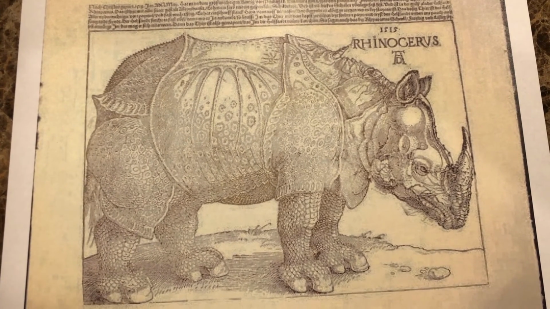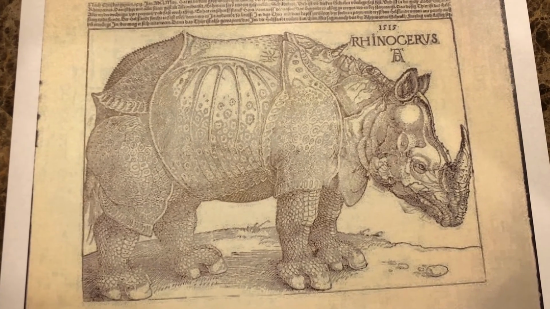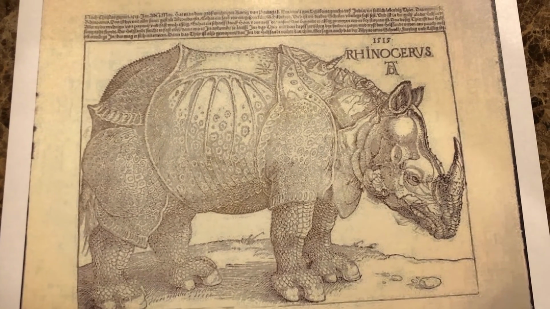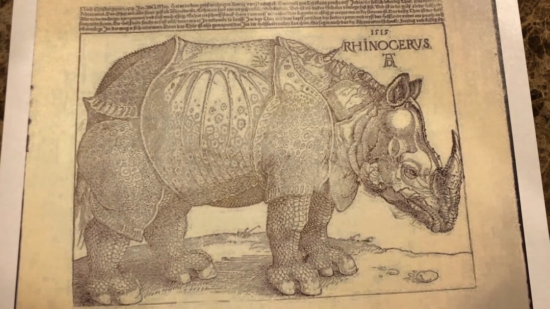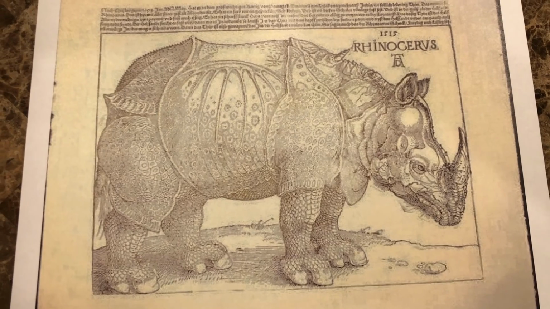Dürer's Rhinoceros is a woodcut that he's very famous for. The image is based on a written description and brief sketch by an unknown artist of an Indian rhinoceros that had arrived in Lisbon in 1515.